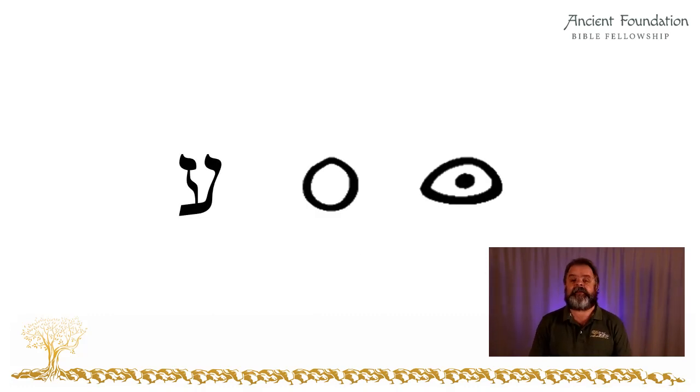On the left we have the modern square script of the letter Ayin. In the middle is the Paleo, and on the right is the pictograph. We can see how this letter has changed over time and how it has ended up quite different in the modern square script, going from a stick figure drawing of an eye and then changed to what we have now.